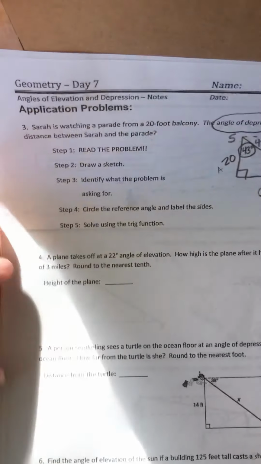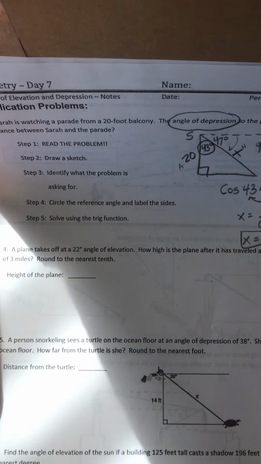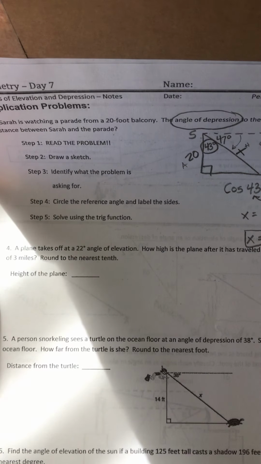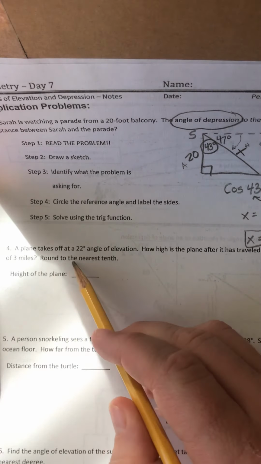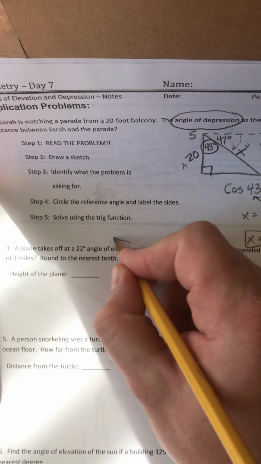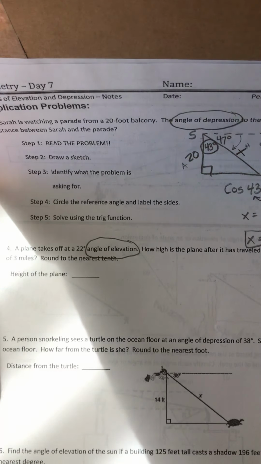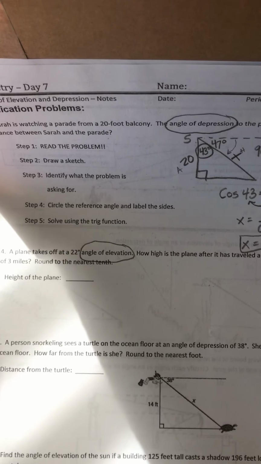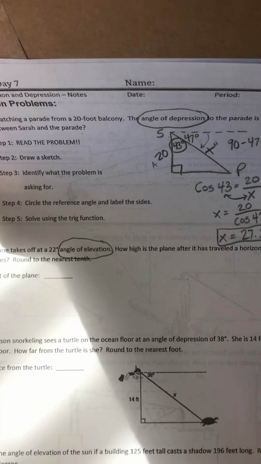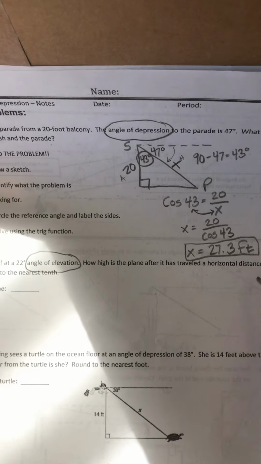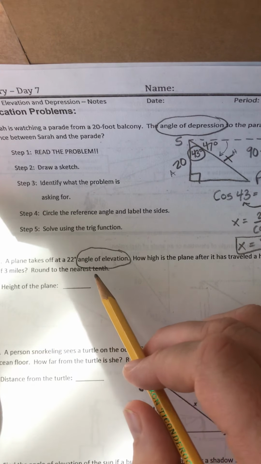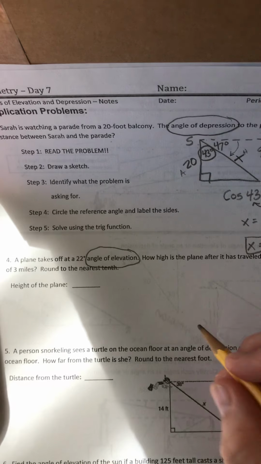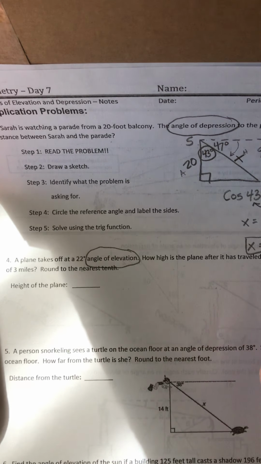All right, now number 4 here, again, we're skipping around these notes, just trying to give you good examples so you can go off of. A plane takes off at a 22-degree angle of elevation. So this is an angle of elevation problem. How high is the plane after it's traveled a horizontal distance of 3 miles, round to the nearest tenth? Okay, that's cool. So now again, we're thinking about a plane taking off, all right?